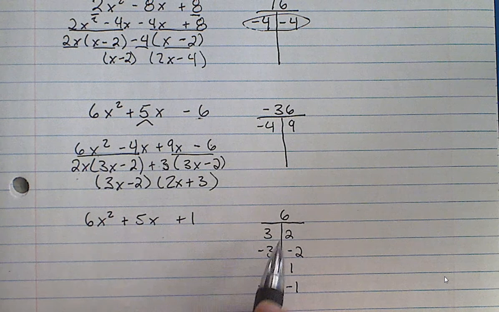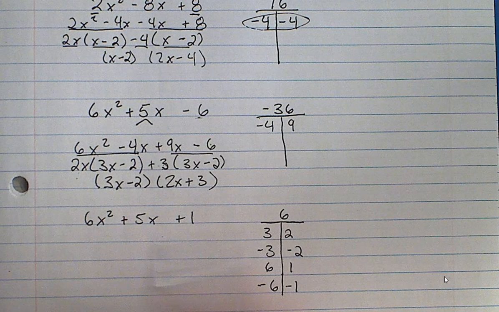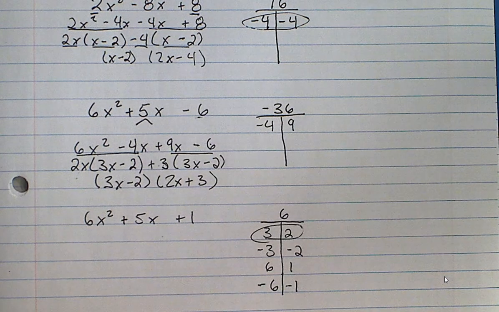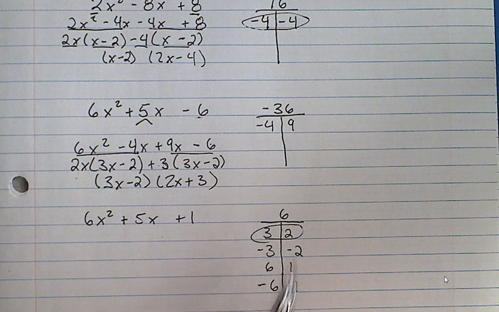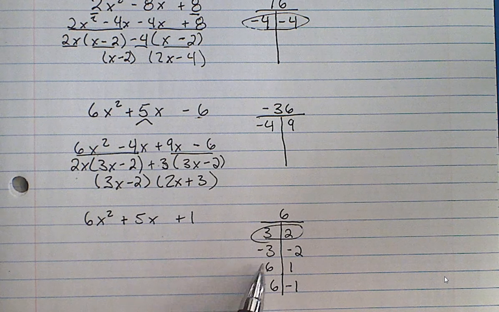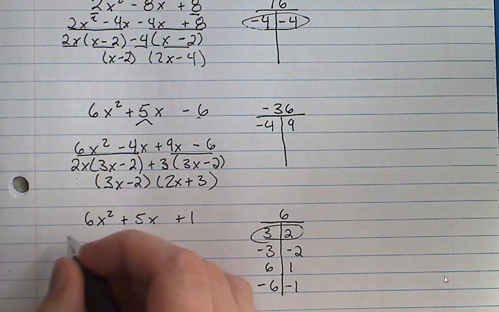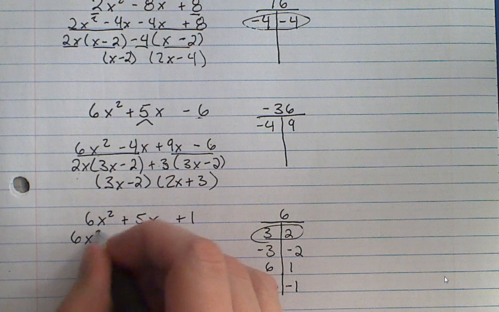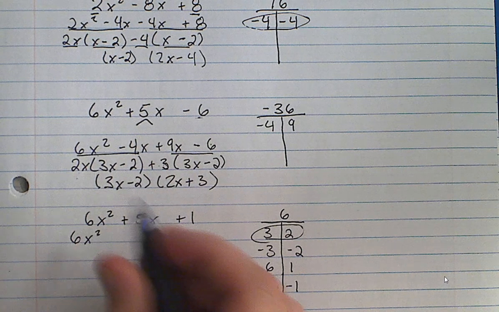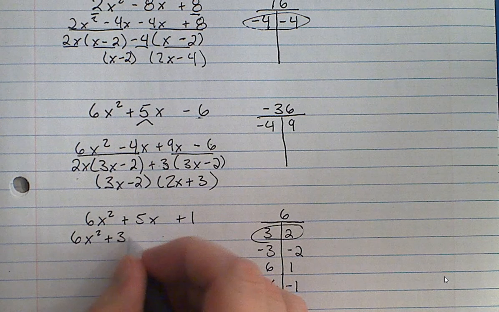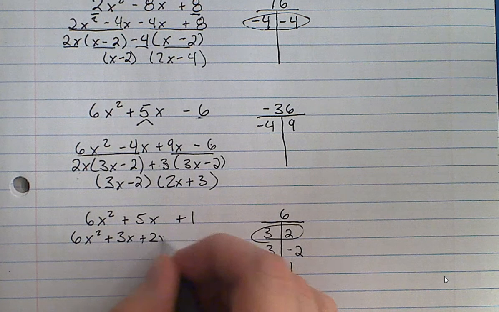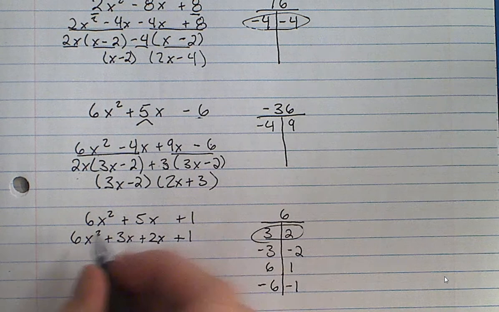Now, of these numbers, the only ones that add to be positive 5, well, you can't do 6 and negative 1 because this is positive. They have to both be negative or both be positive in order to make a positive number. So if you do 3 and 2, one second, Maddie. I'm just going to write this next step down. I'm going to have you guys try it on your own. So it's going to be 6x squared plus 3x plus 2x plus 1. And now you're going to factor first 2 and last 2.